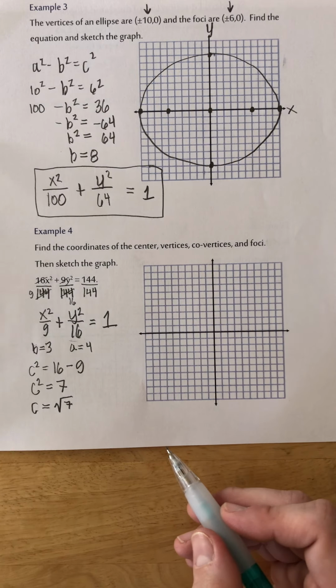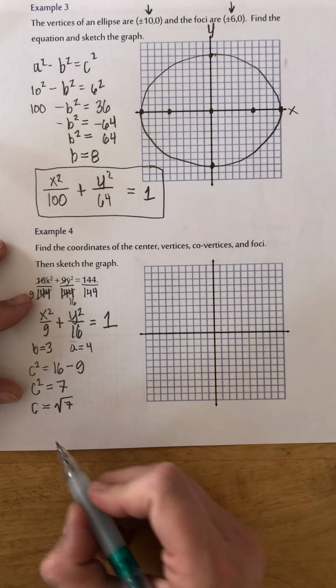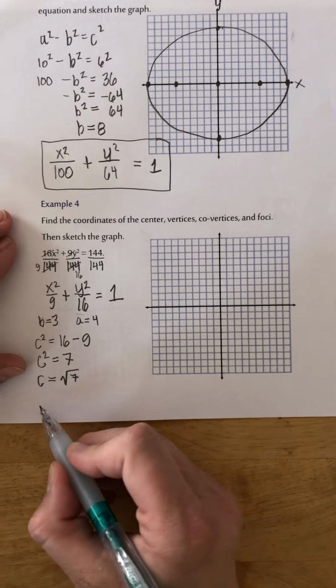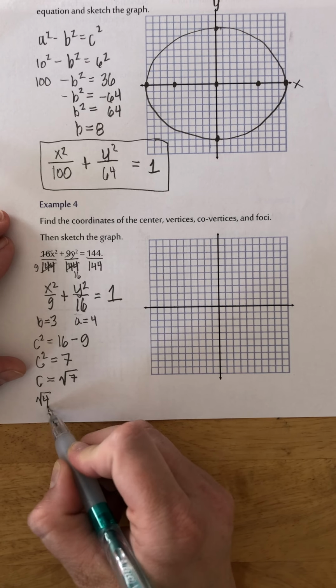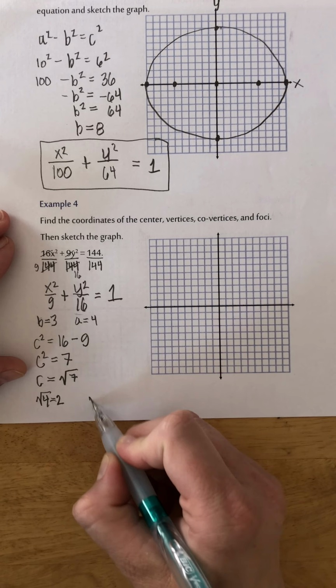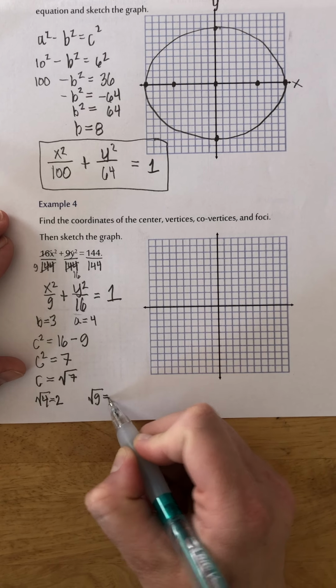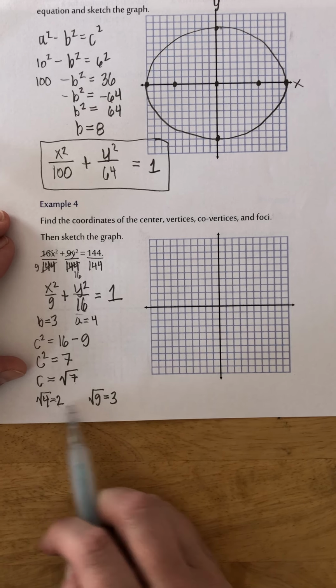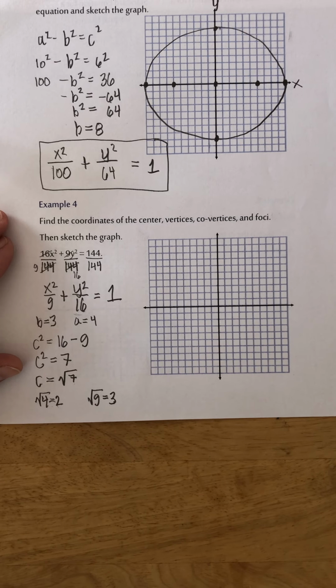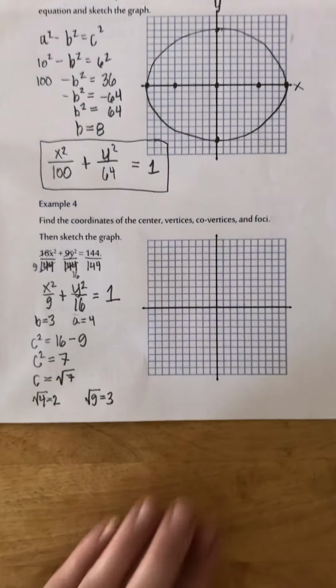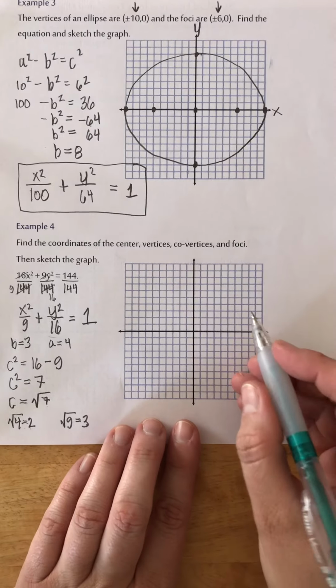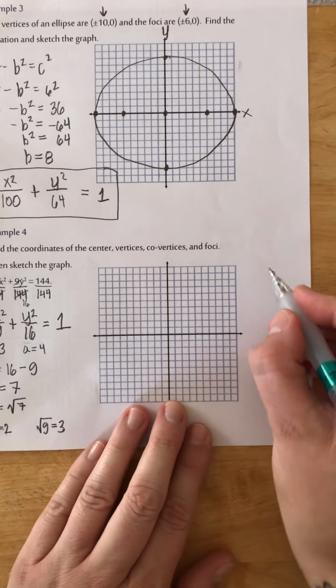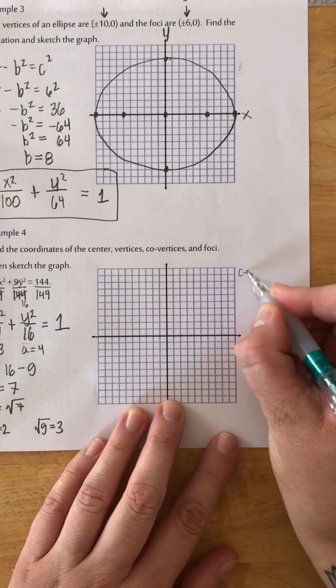Now remember, what does that estimate to? What are some perfect squares that surround the square root of 7? Well, the square root of 4 is 2, and the square root of 9 is 3. So the square root of 7 is going to be somewhere in between 2 and 3. That's going to help us with finding coordinates for the foci. So let's get going here. According to this, I'm going to write over here now because I'm running out of room.